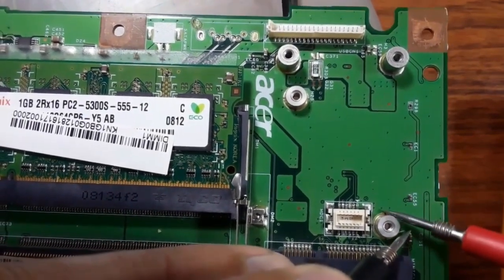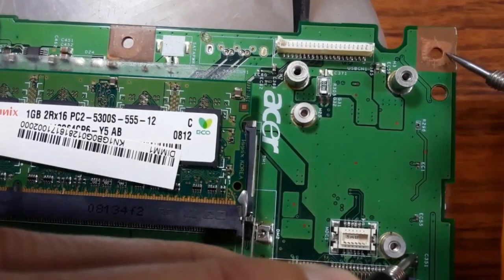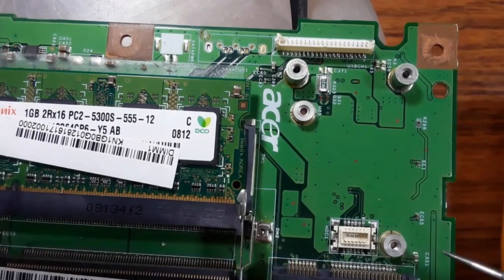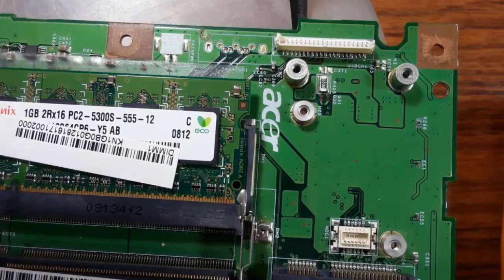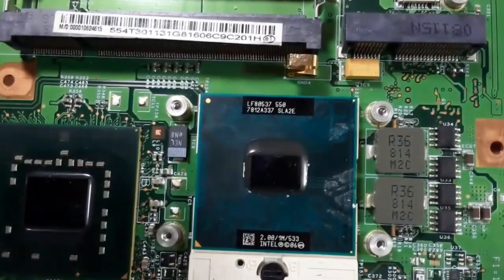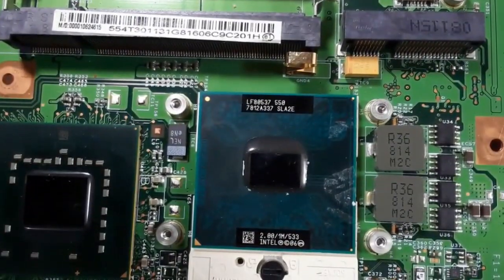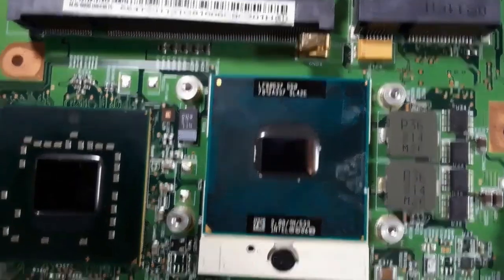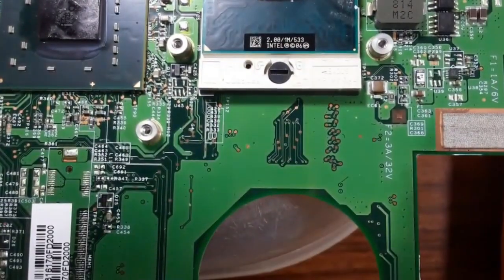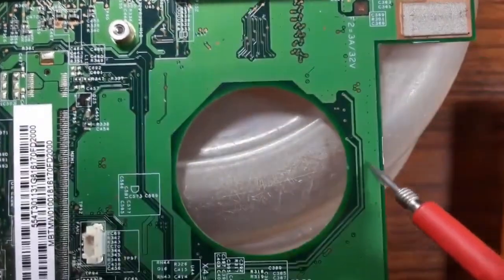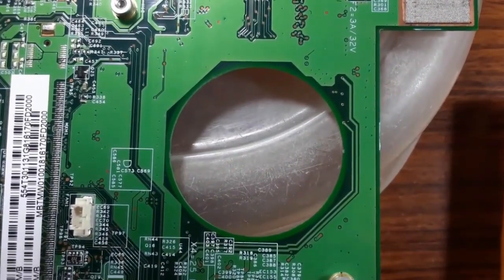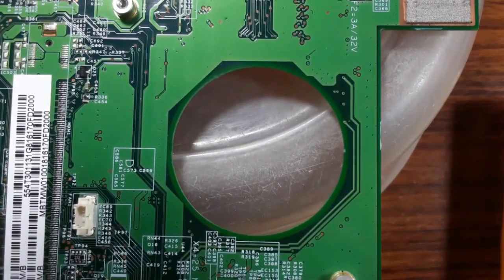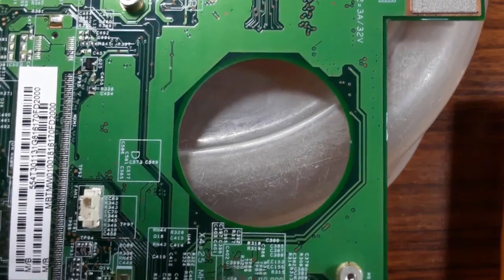So let's check. Do you see? Because its terminal is connected to this green color. Okay. And also, as you can see here, if we follow this ground, it goes also here, and also here, etc.